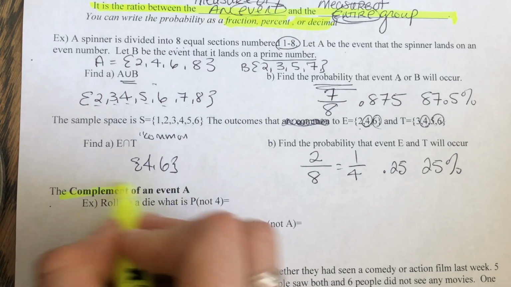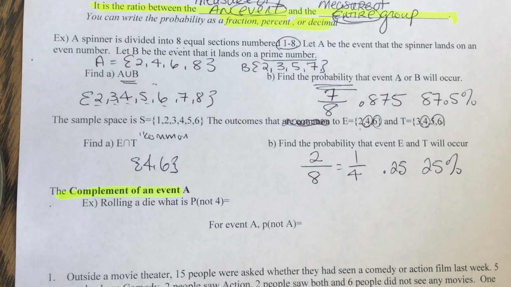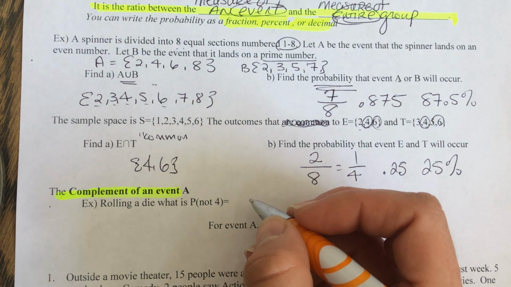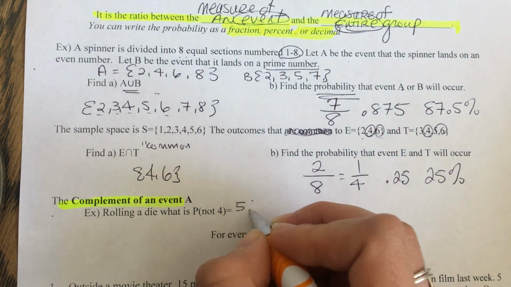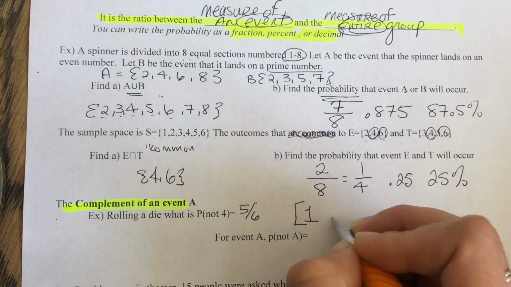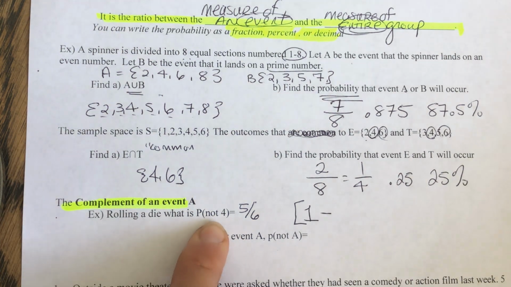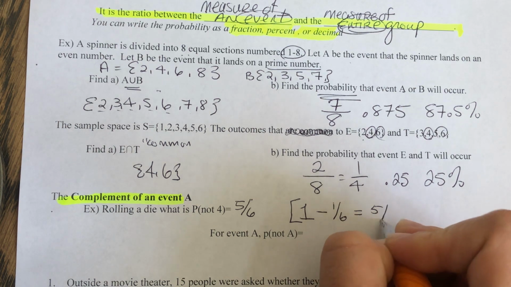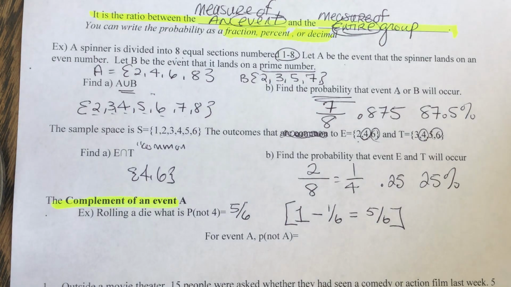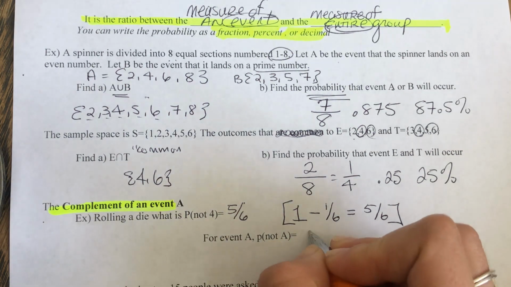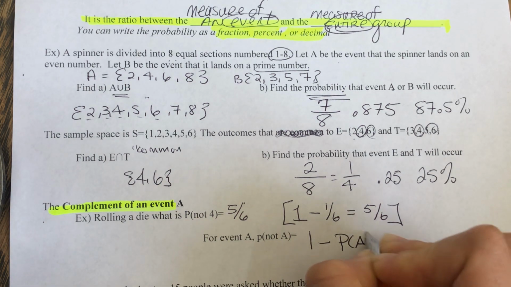Next is pretty simple. It's what we call the complement of A. To roll the complement of something, it's pretty simple. Think about this. To roll the complement of having a 4 on a die, obviously would be 5 out of 6, right? Because you only have 1. Another way people can think about it is you take 1 minus the probability of that. The probability of rolling a 4 is 1 over 6. So that's why this is 5 over 6. That's the way a lot of textbooks and online sources explain how you find the complement. They say it's 1 minus the probability of A.